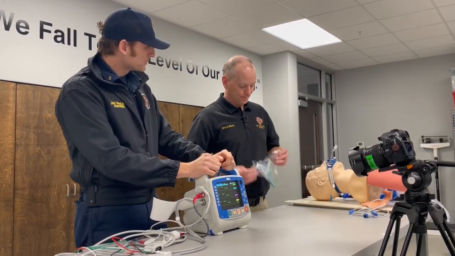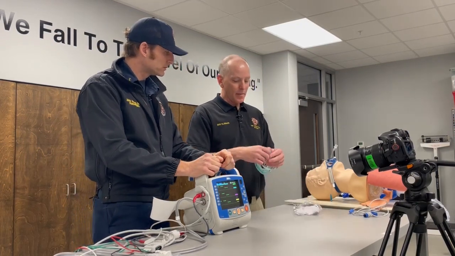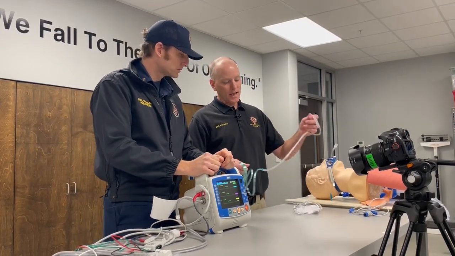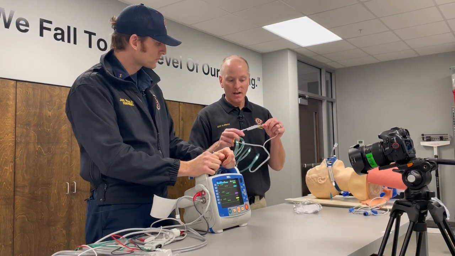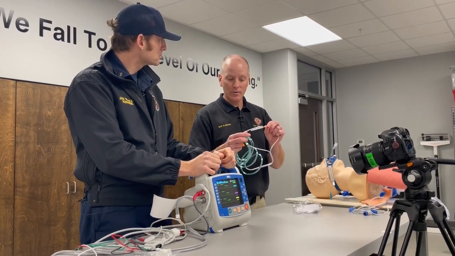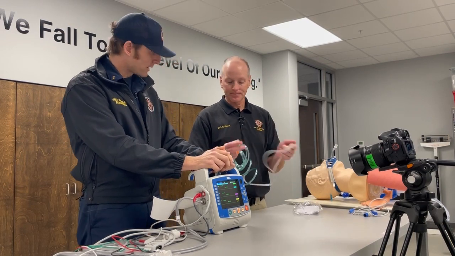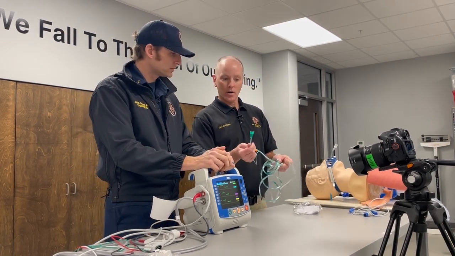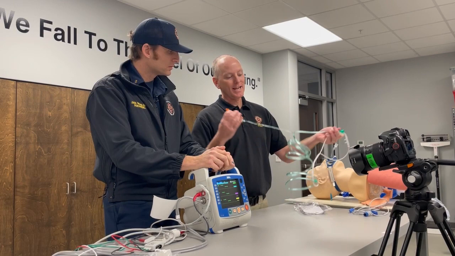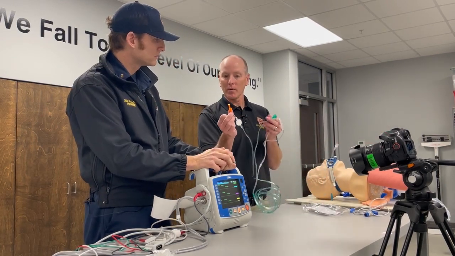All right. The nice thing about this is the adult and the pediatric look the same. So you're going to have a nasal cannula that we can actually give oxygen through. We can also do the sampling of their exhale for the CO2. Right. So there's our O2 port. But this is the piece that's important for the end tidal.